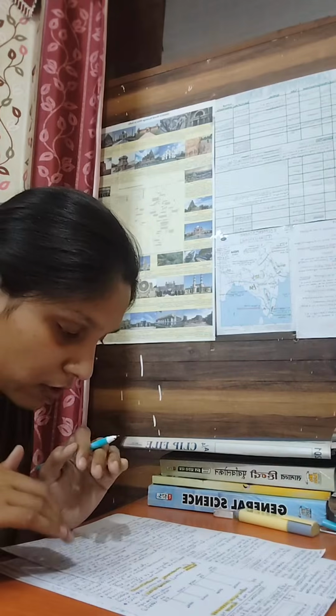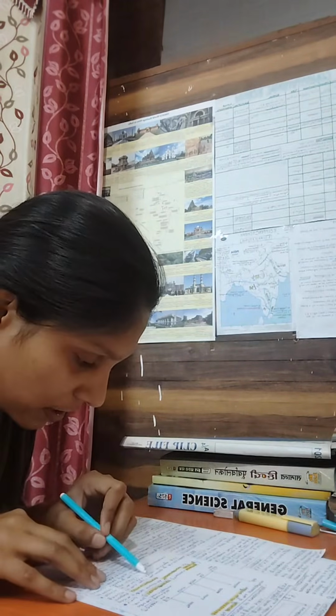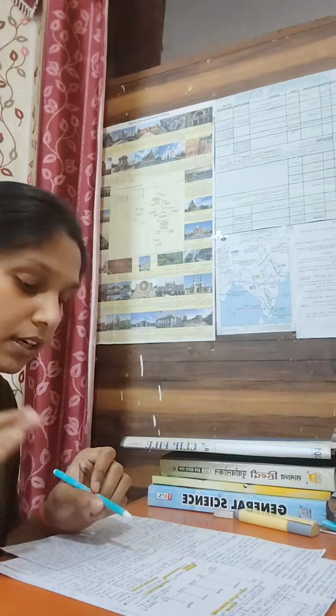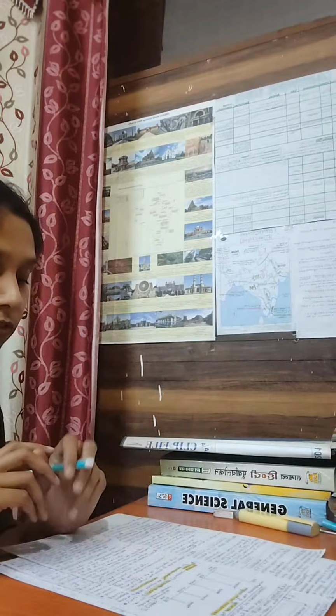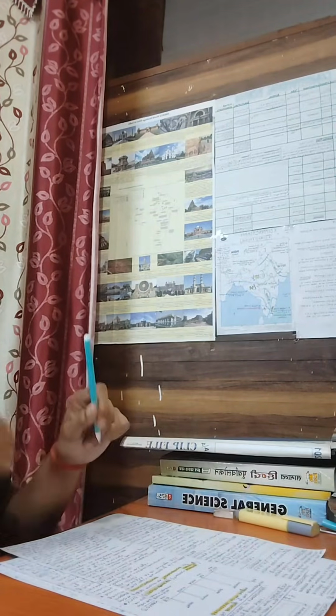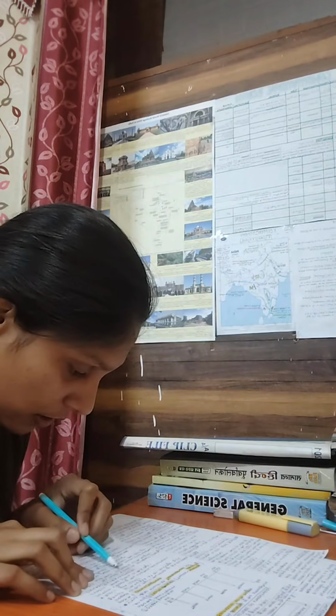In this layer, the temperature of air decreases with height at an average of 1 degree Celsius for every 165 meters. If we go up 165 meters, the temperature goes down by 1 degree Celsius. In the stratosphere, the temperature remains constant initially and then increases with height.